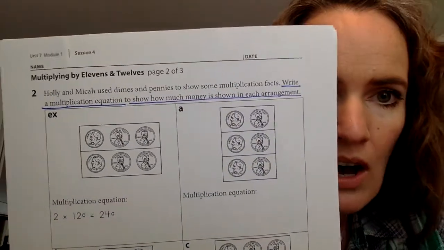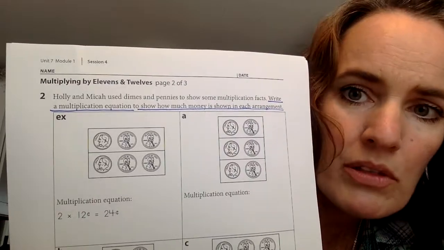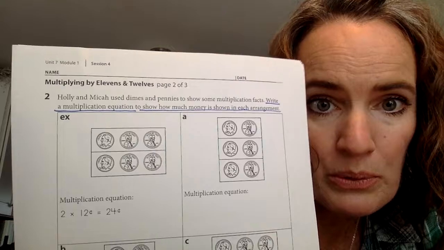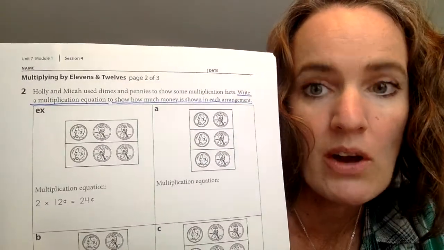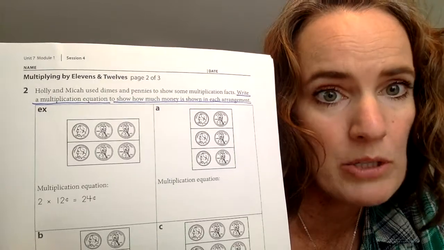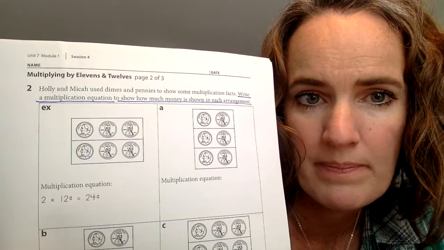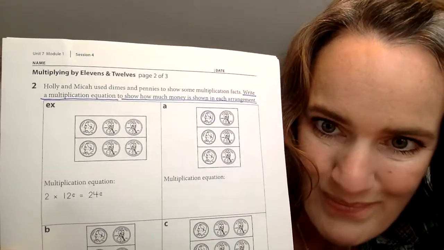Okay, next page. Oh, the next page, I'm noticing the directions say, Holly and Micah use dimes and pennies. Dimes, what's a dime worth? 10. And a penny? 1. To show some multiplication facts. Write a multiplication equation. Oh, this time I'm not writing addition, I'm writing multiplication equation to show how much money is in each arrangement. I underlined, write a multiplication equation. You might want to do that too.